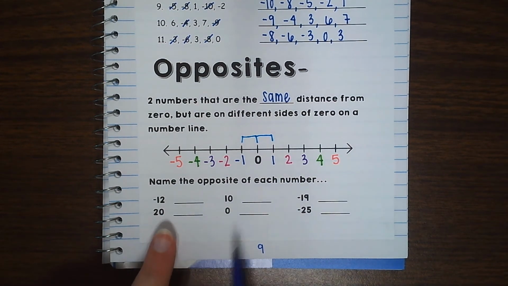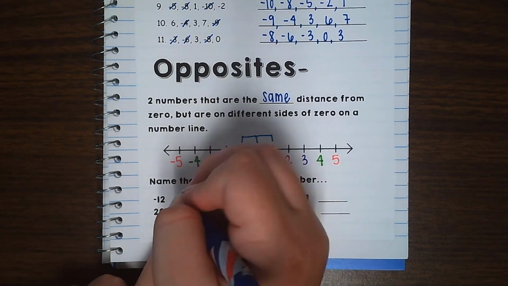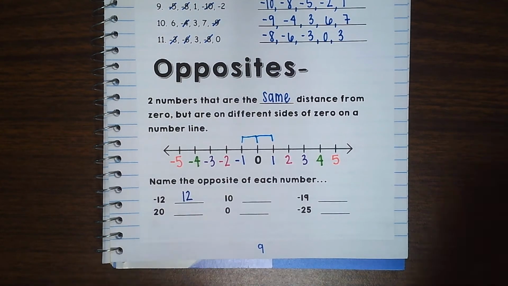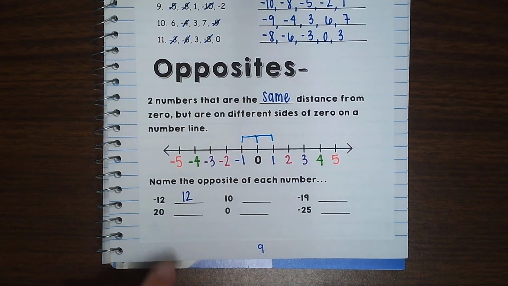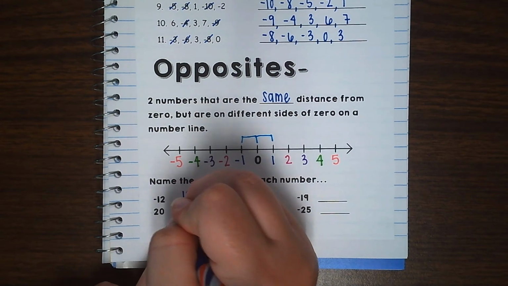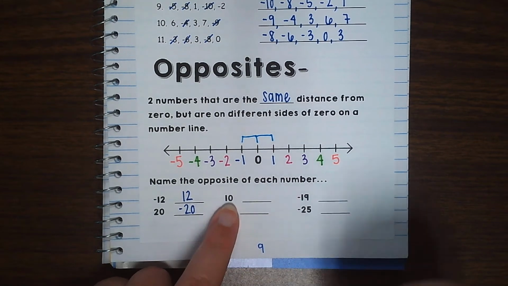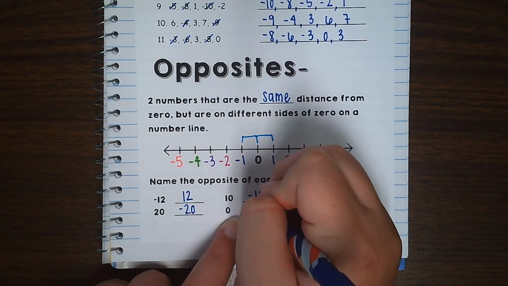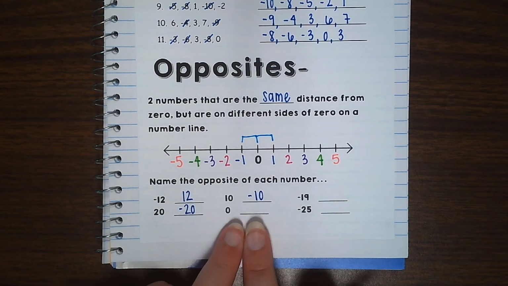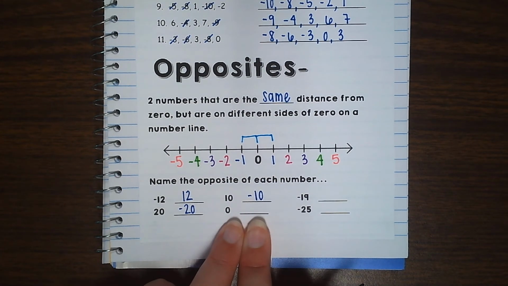So the opposite of each number, negative 12, would be positive 12. 20 would be negative 20. 10 would be negative 10. 0, that's the tricky one.